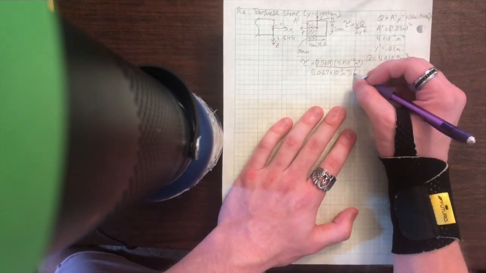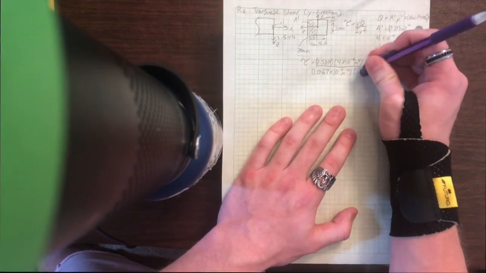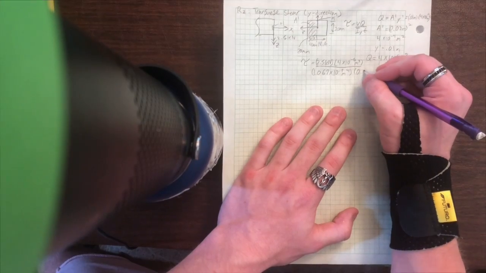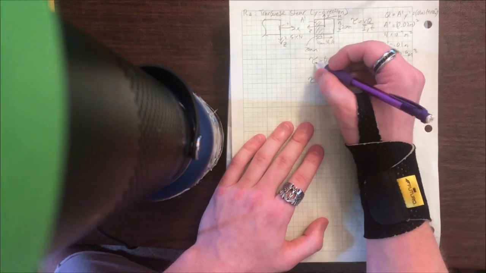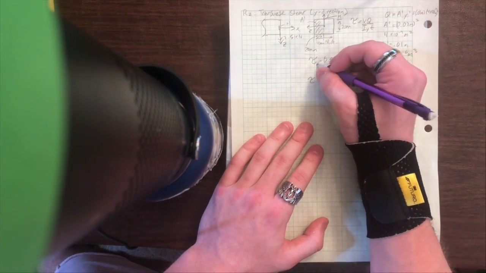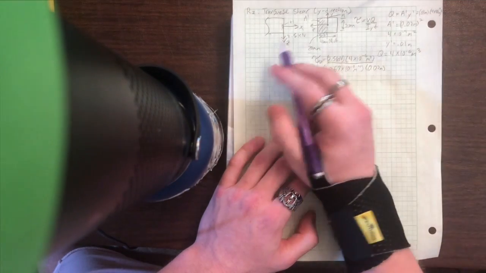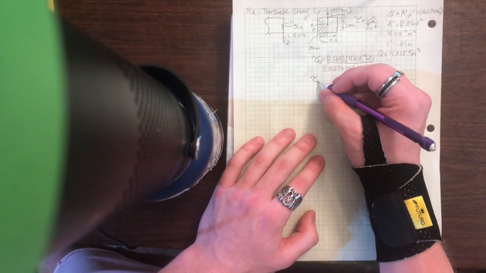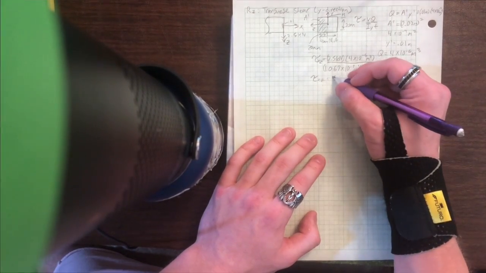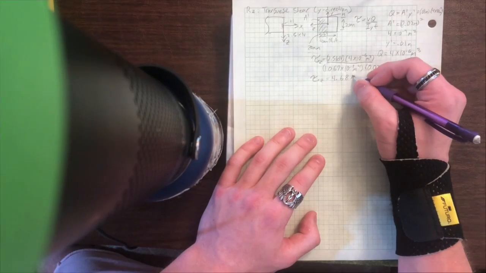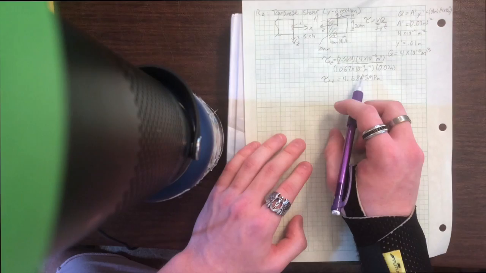This is multiplied by the thickness, which is 20 millimeters, or 0.02 meters. Tau, and this is on xz because H is on the xz plane, so that's where the transverse shear must be, is 4.6875 megapascals. Okay.